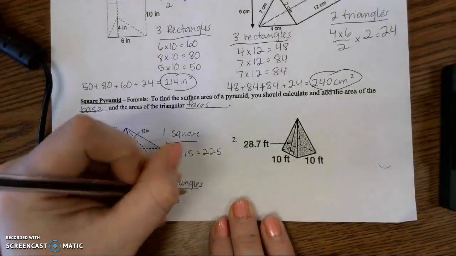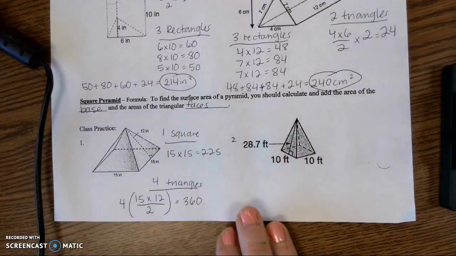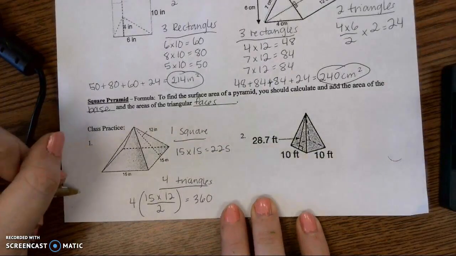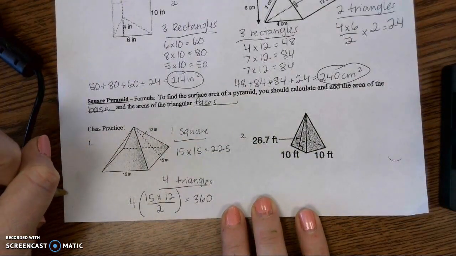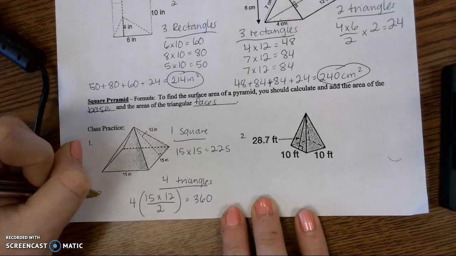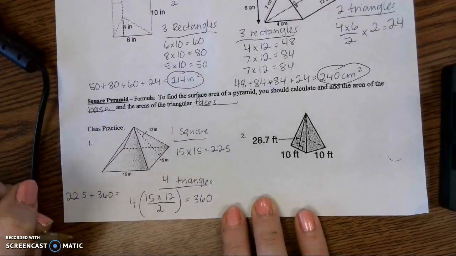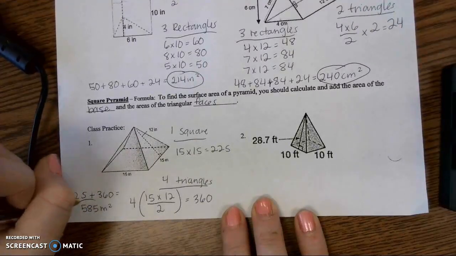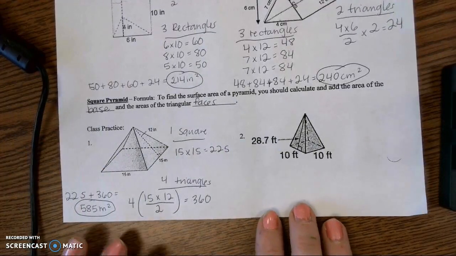So when I do that, I would get 360. So then my total for my surface area, I'm going to write it down over here, 225 plus 360 would give me a total of 585 meters squared for my surface area.